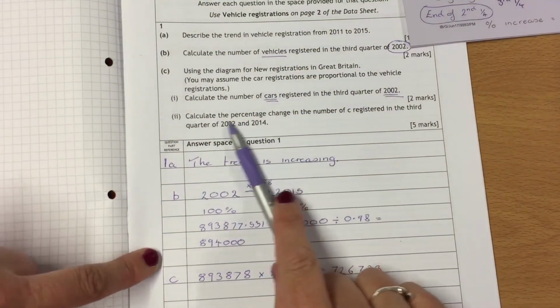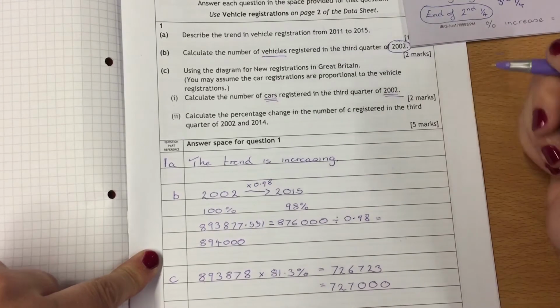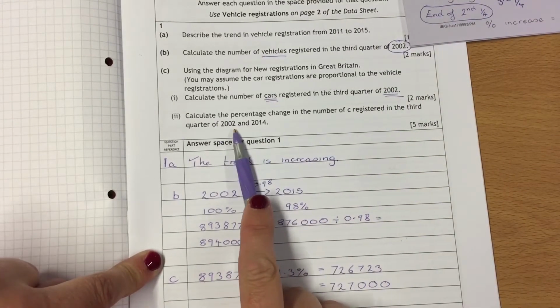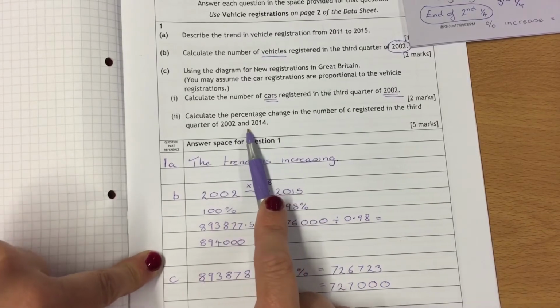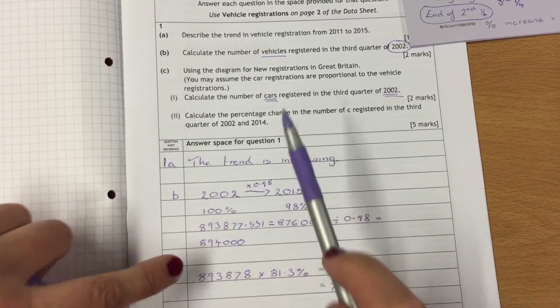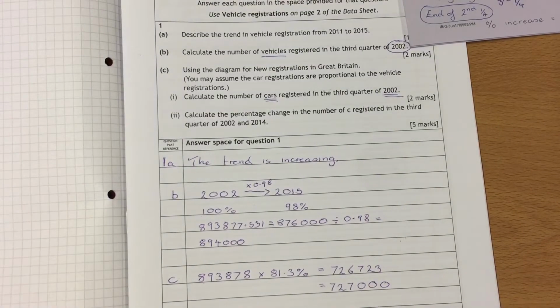Okay, so percentage change in the number of vehicles registered in the third quarter of 2002 and 2014. This is a slightly trickier question because what we're looking at is we've got 2 things that we know.